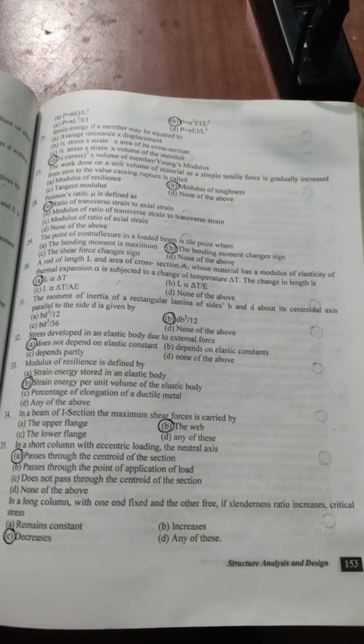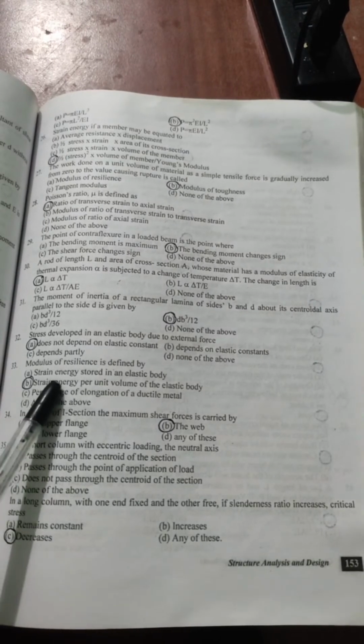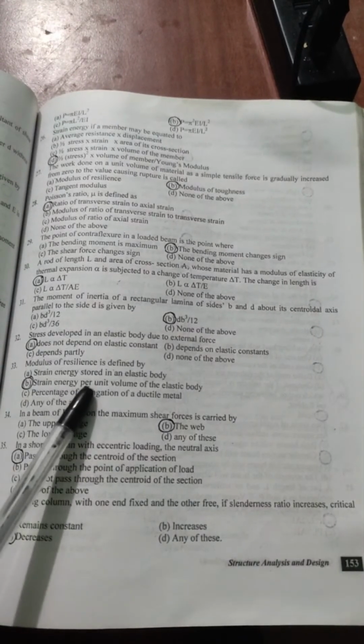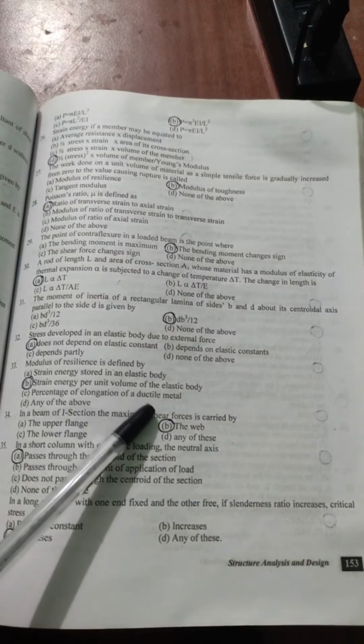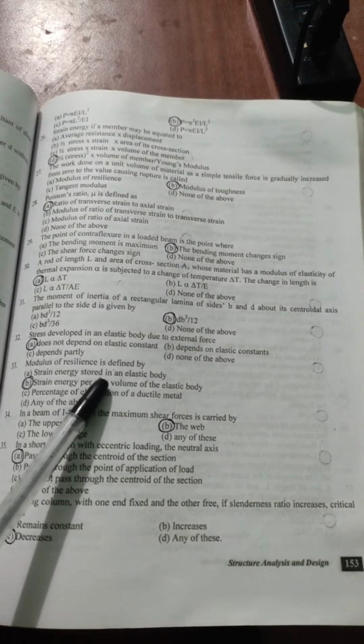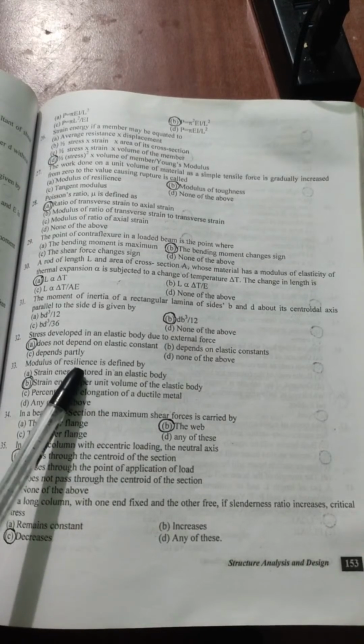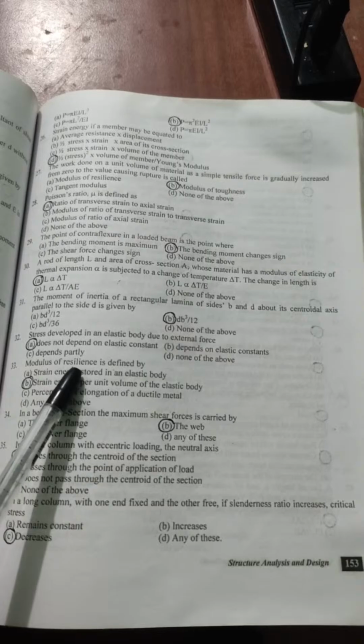Modulus of resilience is defined as strain energy per unit volume of the elastic body. केमा डिपेन्ड हुन्छ? Modulus of resilience is defined as the strain energy per unit volume of an elastic body.